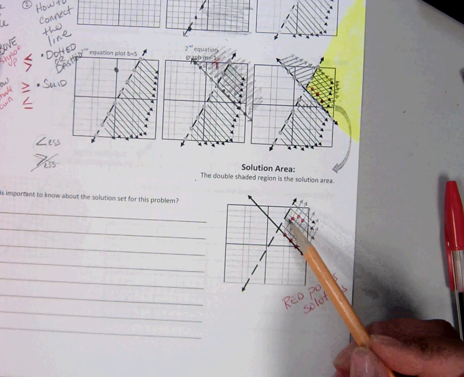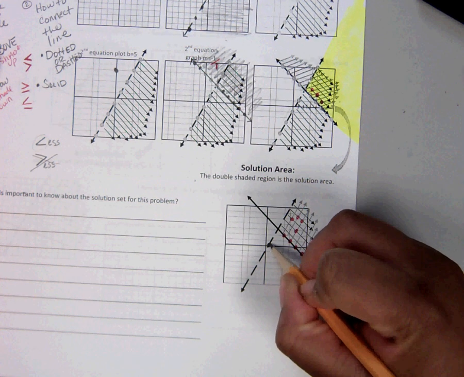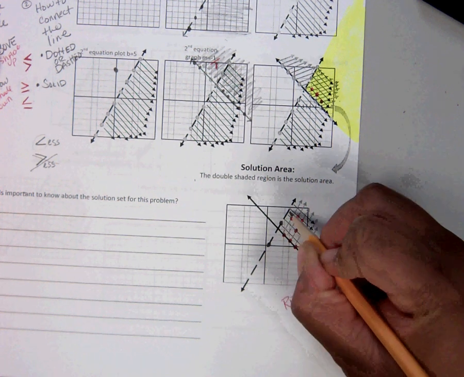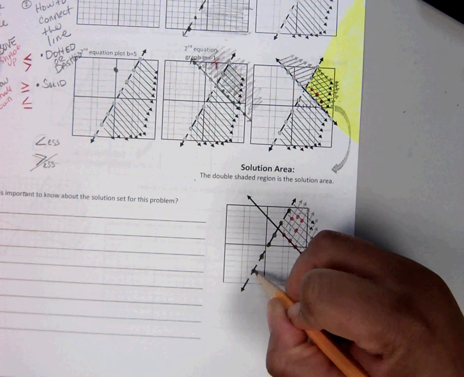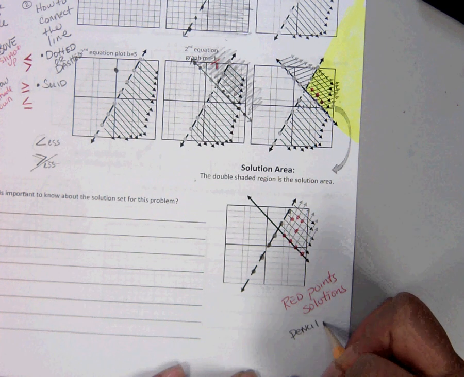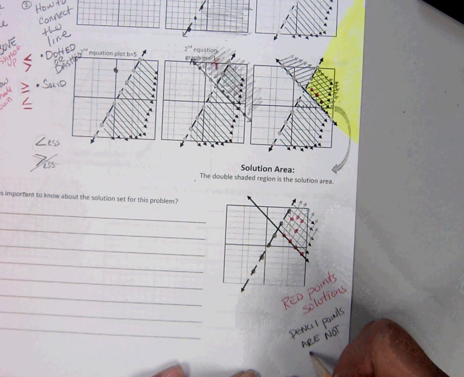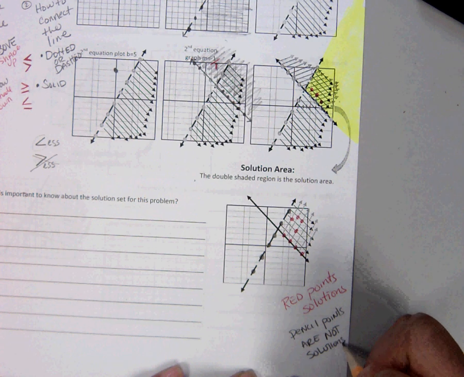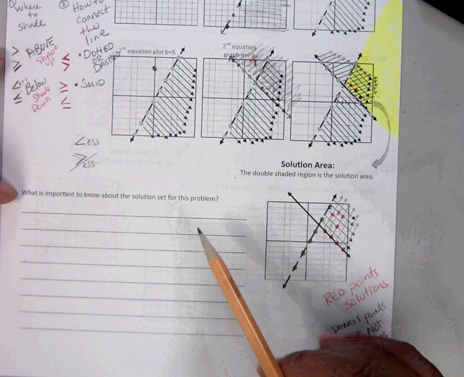Now we check the dotted line. This here, on the dotted dashed line, and we're using my pencil, they are not solutions. So the pencil points are not solutions. Now, we need to discuss why. What is important to know about the solution set for this problem? A couple of things we need to write down.